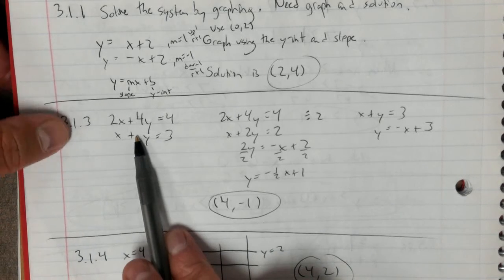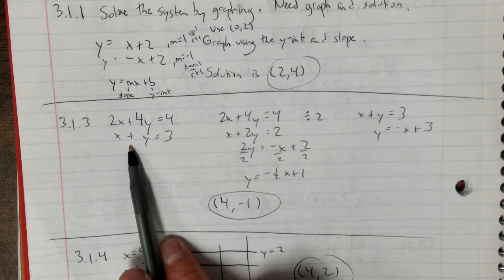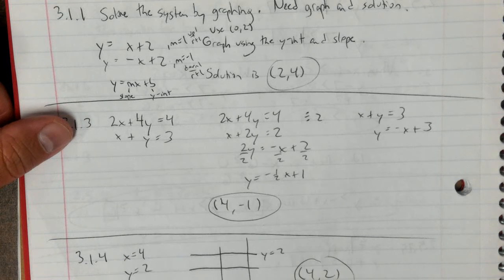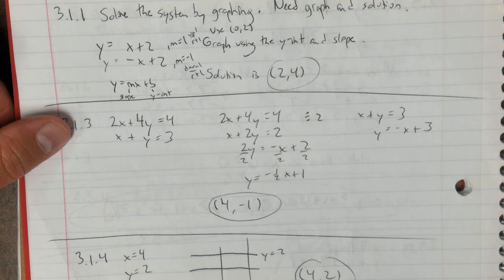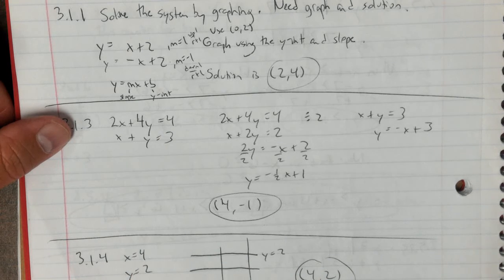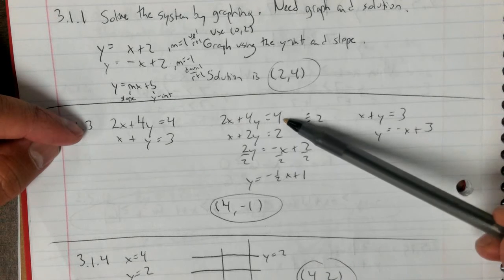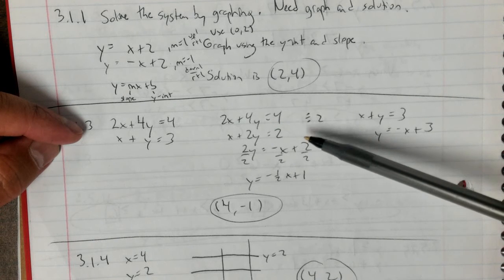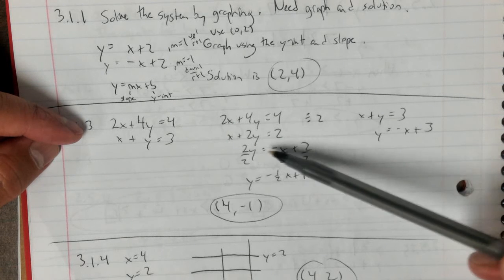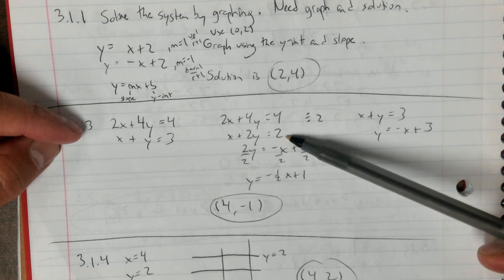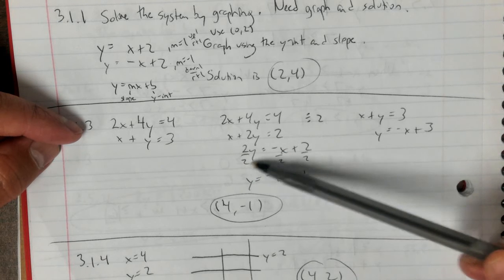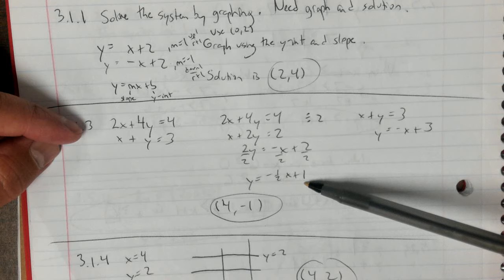Now the next one says it has two equations, but they're not solved for y. And sometimes you may want to do different division or multiplication, just different manipulation of it to see what you have. So for the first equation, I have 2x plus 4y equals 4. Because all of them are even numbers, I decided to divide by 2, so I get x plus 2y equals 2. And then I start solving for y, moving the x over, so I subtract, dividing everything by 2, so I get y equals -1/2 x plus 1.